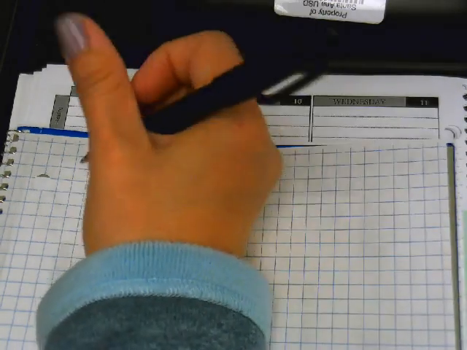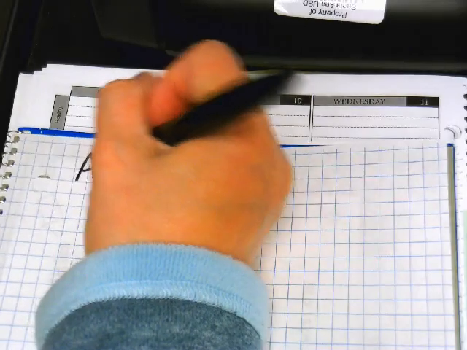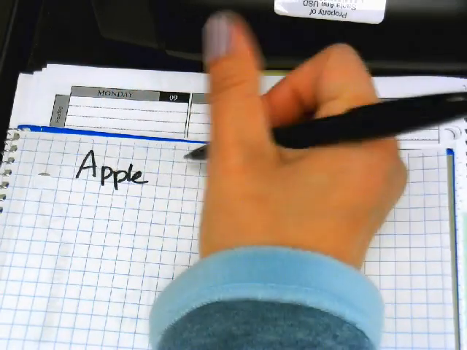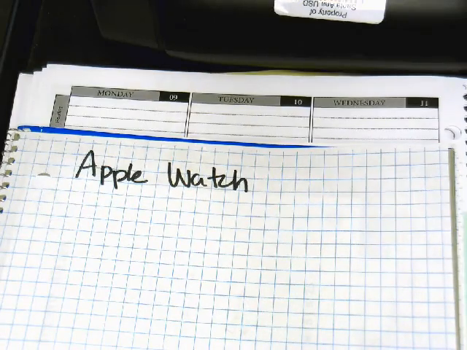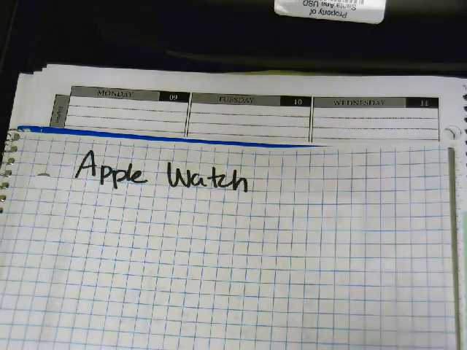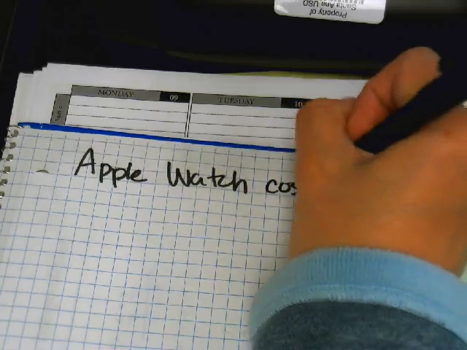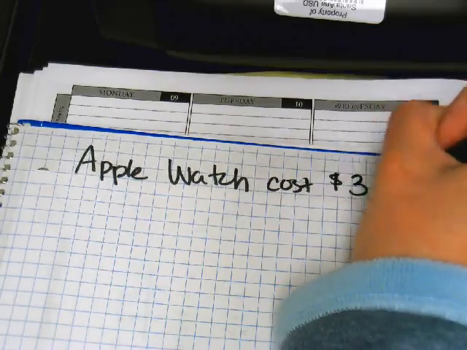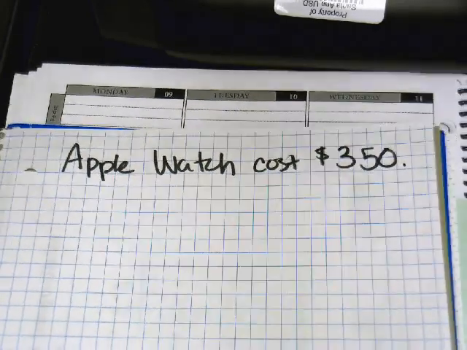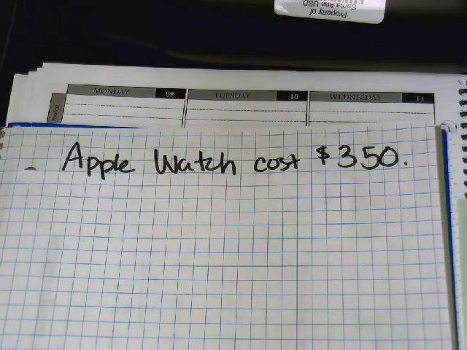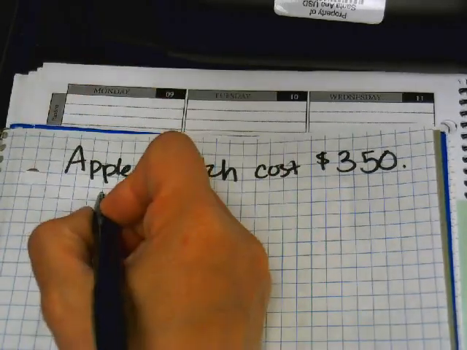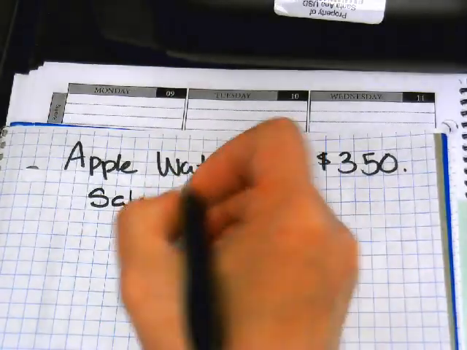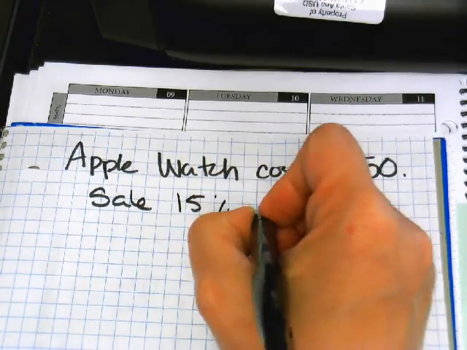All right. So let's say my Apple Watch, we're going to copy this down, Darwin. Cost, let's say it's $350. Okay, we can hold the commentary. But because Apple's so generous to teachers, it's on sale for 15% off.